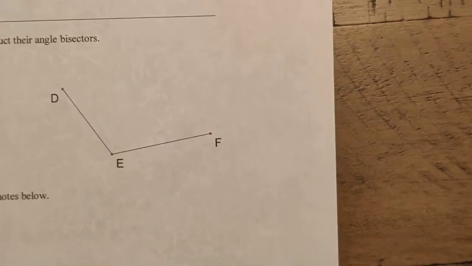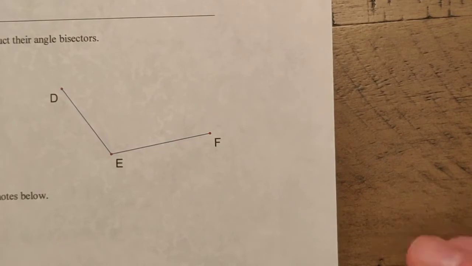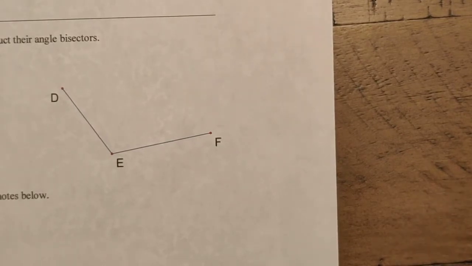Now, note that line segments are not the only things that you can split in half. You can also bisect angles here. Now, again, as you can see, splitting an angle in half is going to be a little bit different. All right, so I have something that looks like this here.